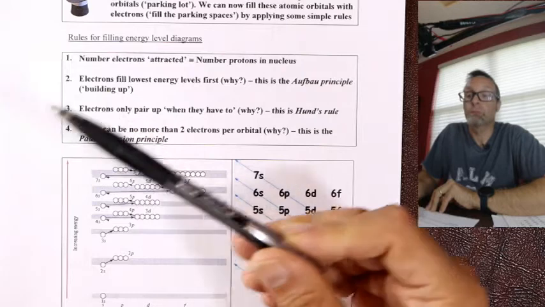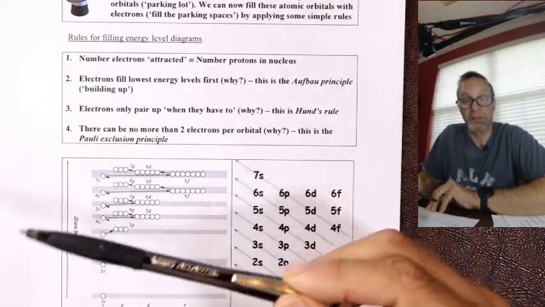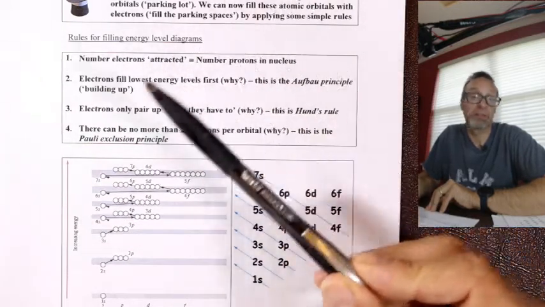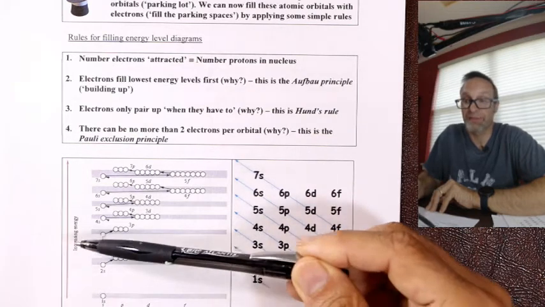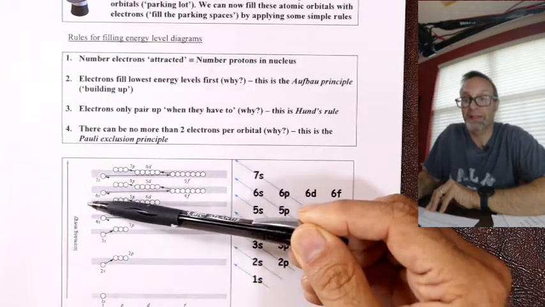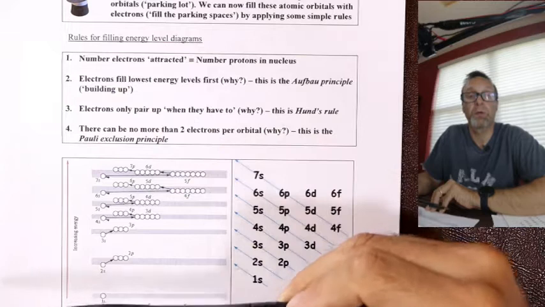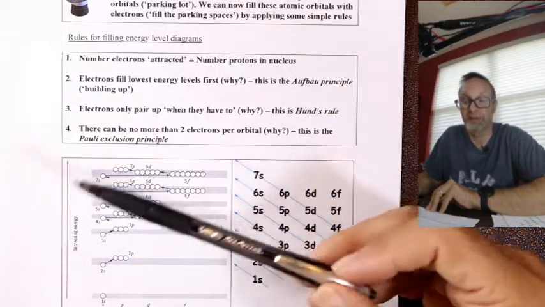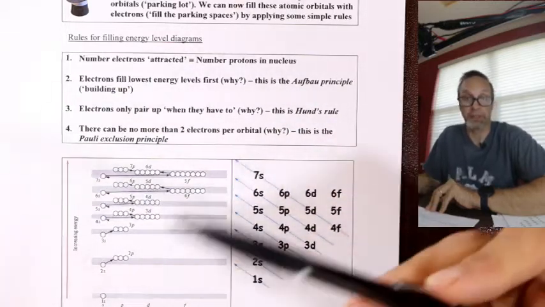Aufbau principle. The electrons get as close to the nucleus as possible because minus is attracted to plus, right? So we fill the closest layer first, second layer, third layer, fourth layer. So we fill in order of closeness. That's called the Aufbau principle. Aufbau is German for building up.